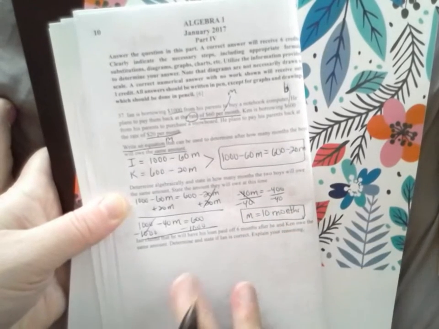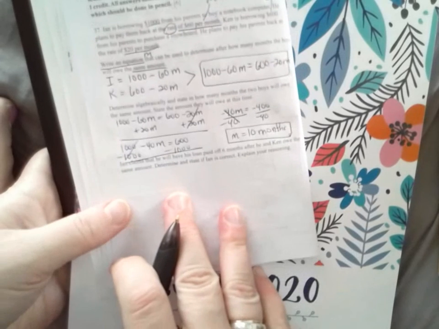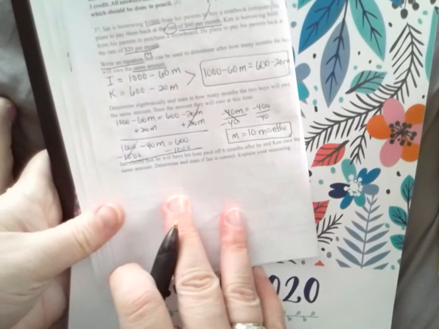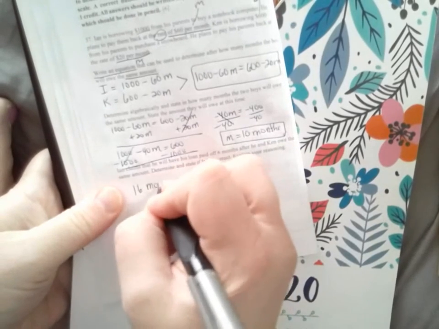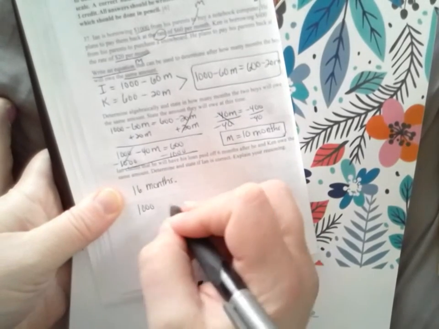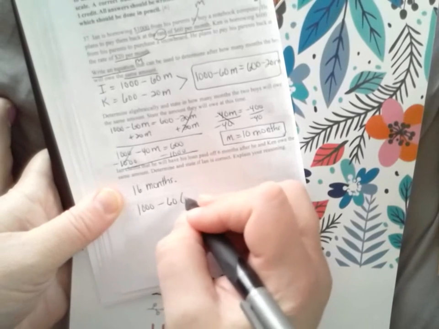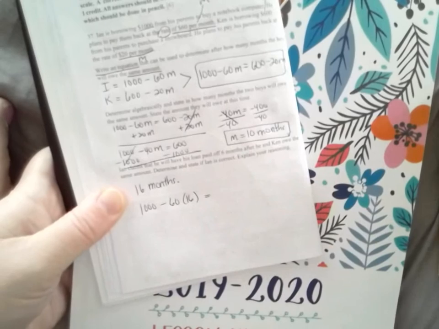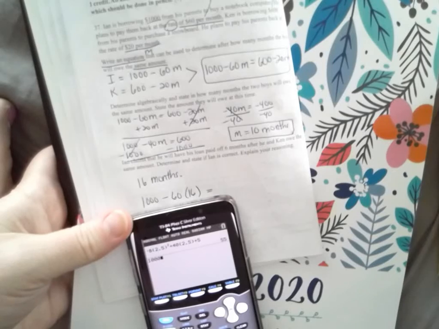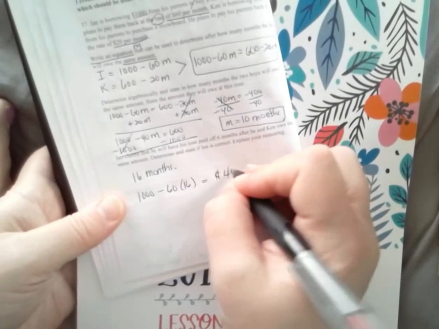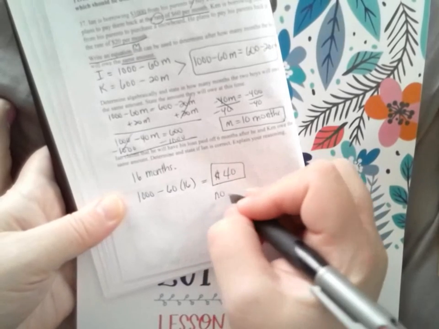Okay. Ian claims that he will have his loan paid off 6 months after he and Ken owe the same amount. Determine and say if he's correct. So 6 months after this would be 16 months. Ian's expecting to owe nothing at that point. So what would happen if I took 1,000 and I subtracted 60 for 16 months? I would end up with negative $40. That's a remaining balance. So would it be paid off? And the answer is no.